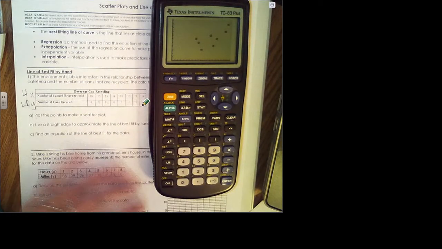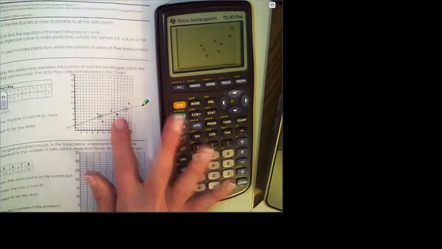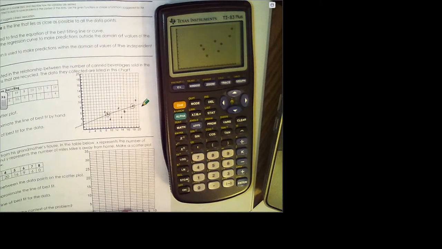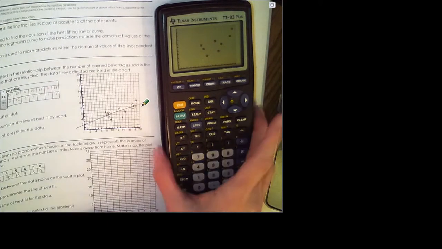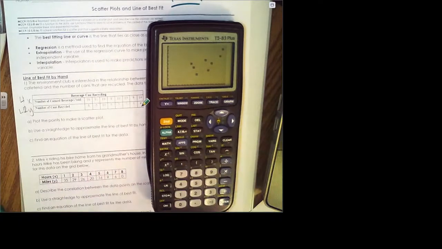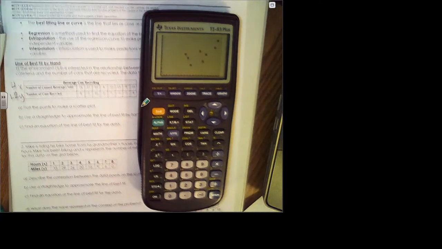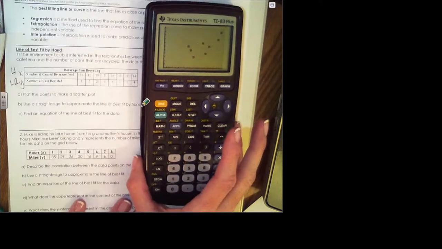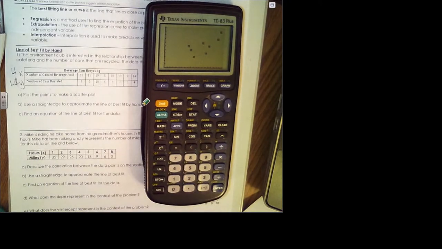And there is my data, and if you compare it, it looks very similar to what you have here. Okay, now I want the calculator to tell me the line of best fit. And this is the new stuff from today. I want to do a line of best fit.